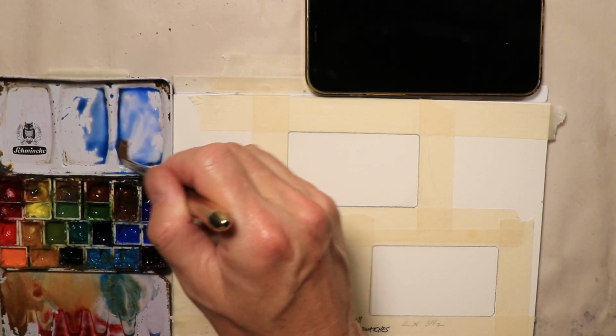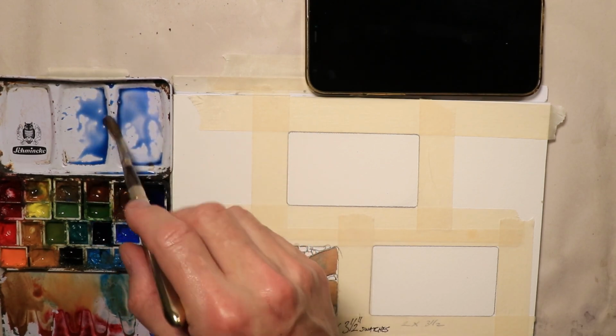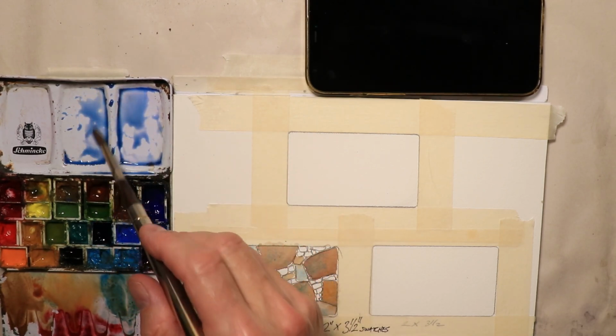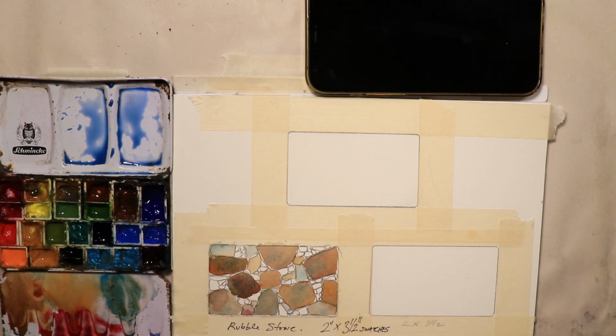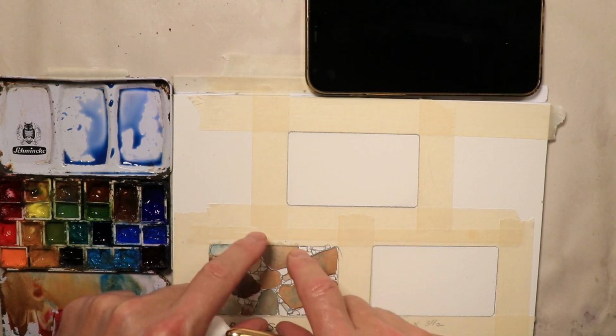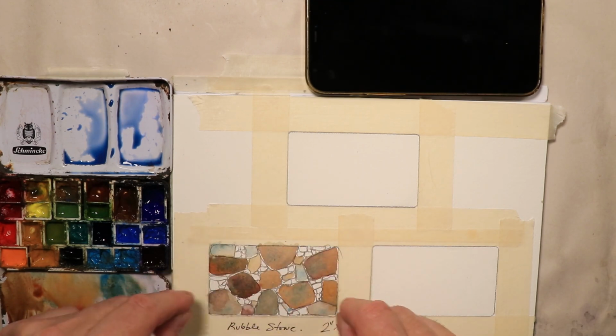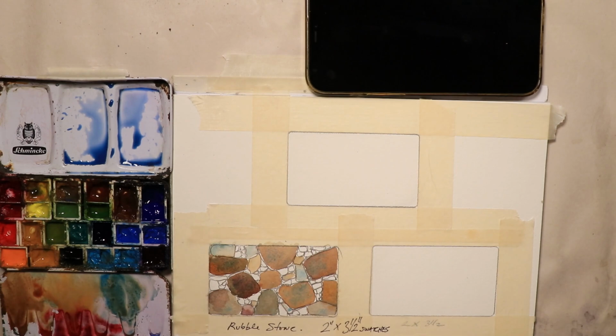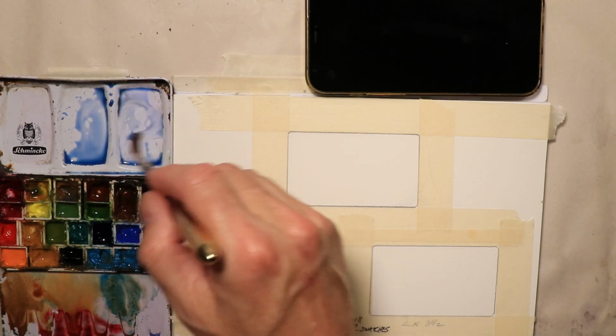You see how that's lots of puddles of water? That's perfect for a big sky wash on a painting that has a big sky, and if you're using a large sheet of paper. Right now we're using smaller swatches, a little small composition here. So we want to avoid these big puddles at all costs.